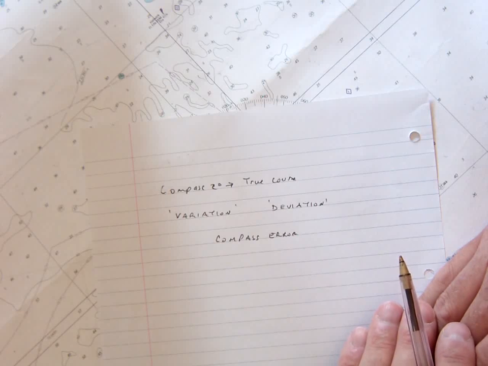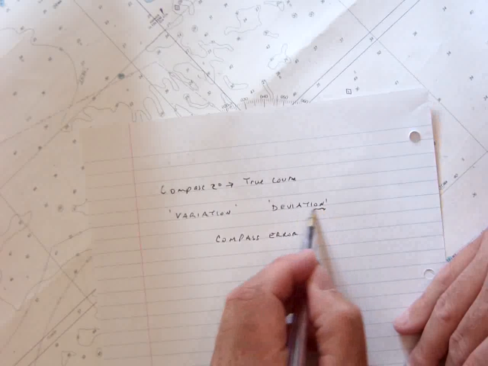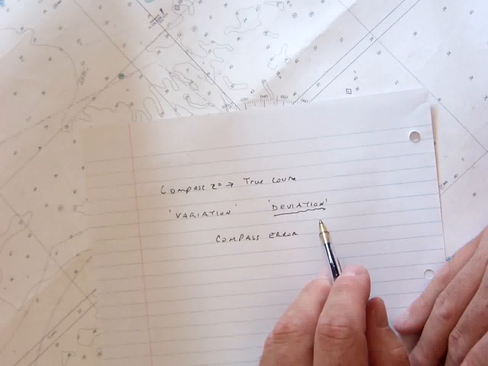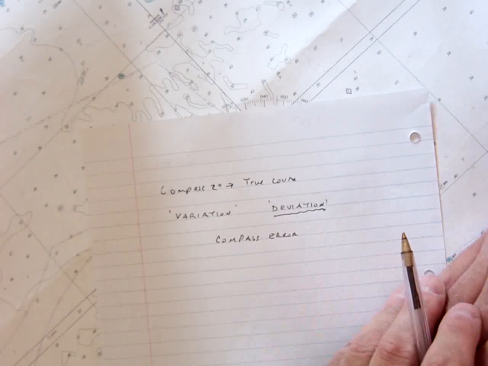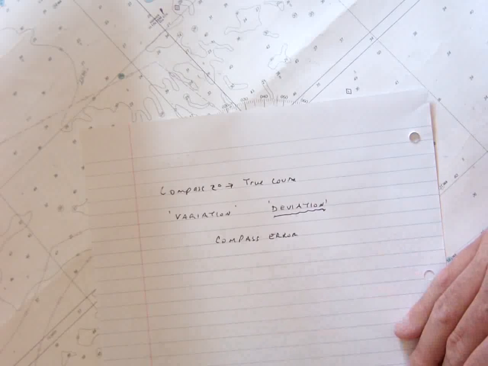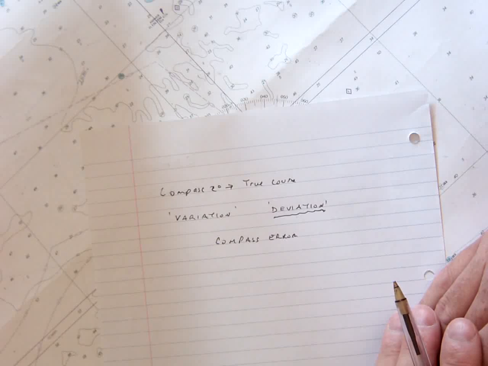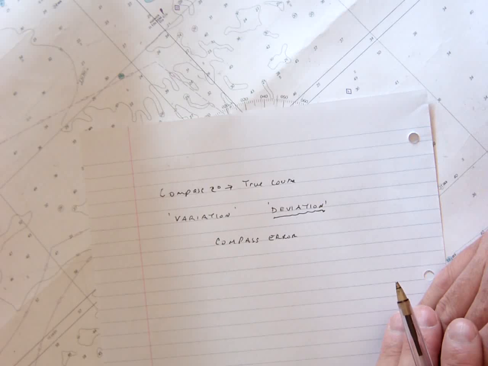So let's examine the two corrections. First of all, we'll have a look at deviation. Now the vessel's compass is near to various sources of magnetic interference. That could be iron, metals, electrical currents, etc. And these will cause the compass to deviate from magnetic north. The deviation is expressed as either east or west. It's important to know that the deviation is specific to each vessel.